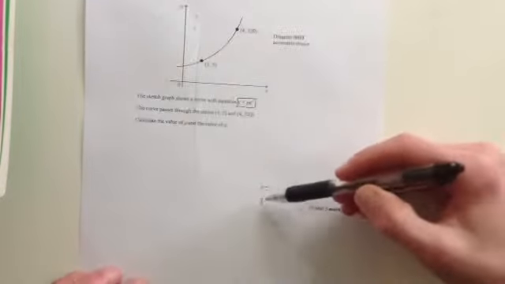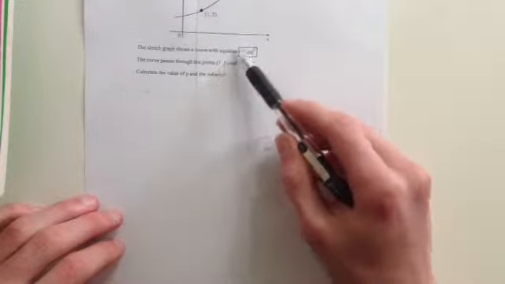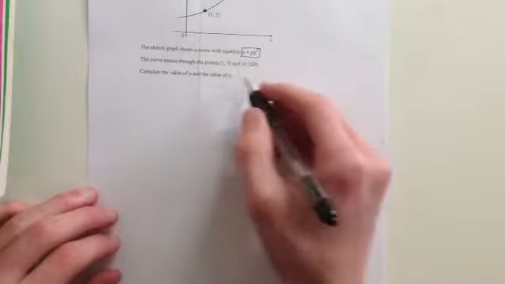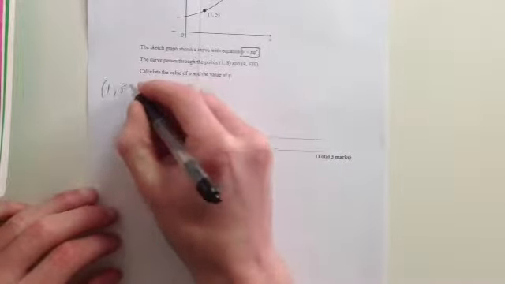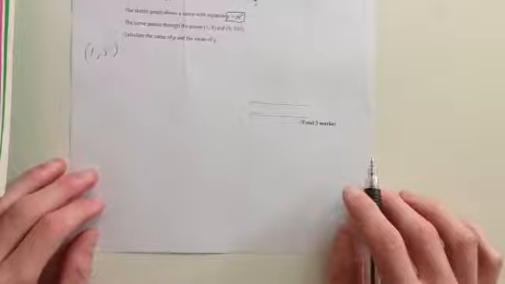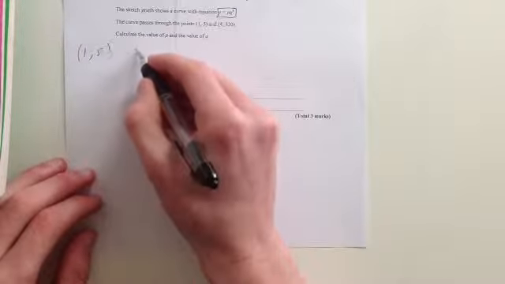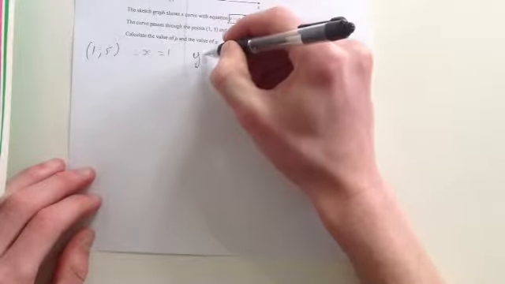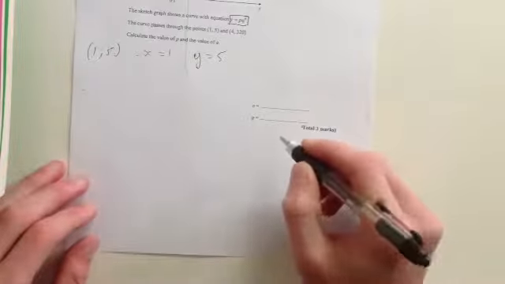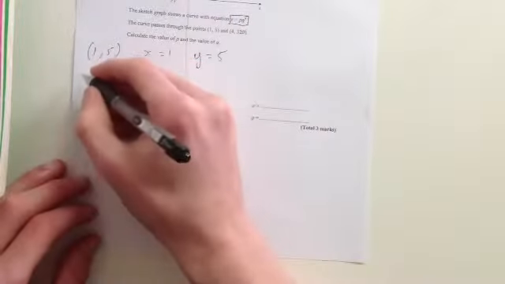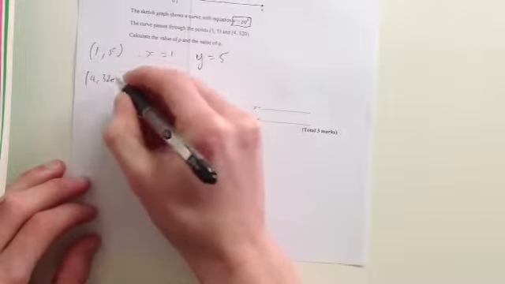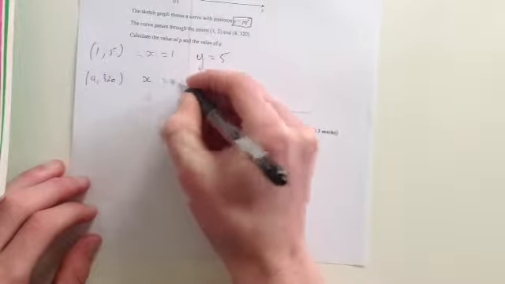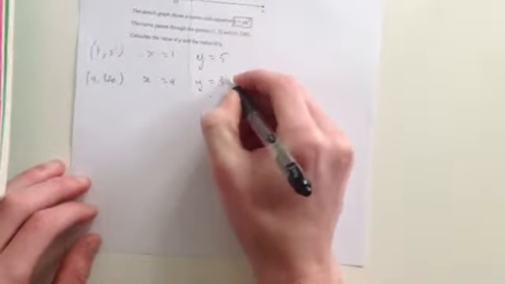This question is asking us about the graphs of exponential functions, and we're asked to find the values of p and q. So firstly, we try and find the coordinates and the equation. The first coordinate is (1, 5), so the x value equals 1 and the y value equals 5. The second coordinate is (4, 320), so x equals 4 and y equals 320.